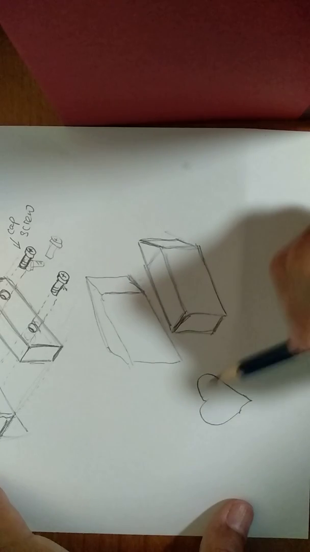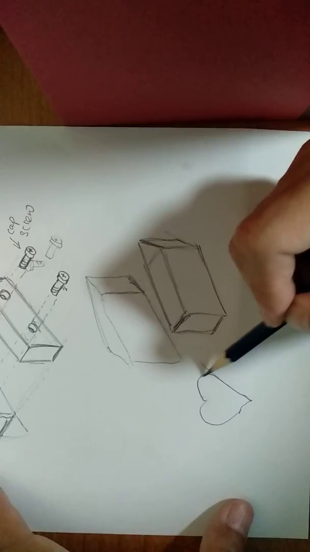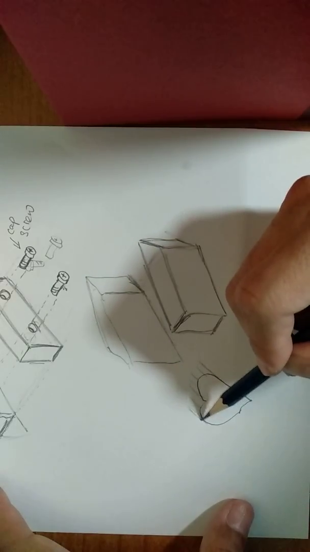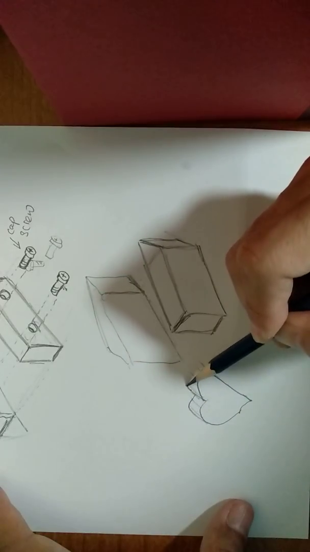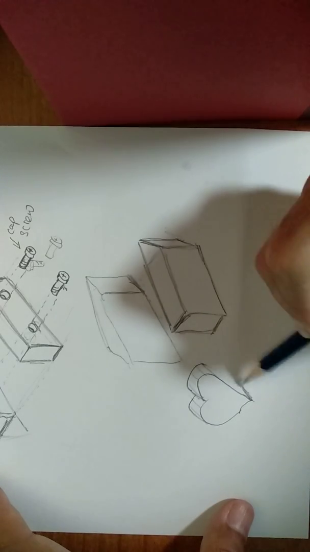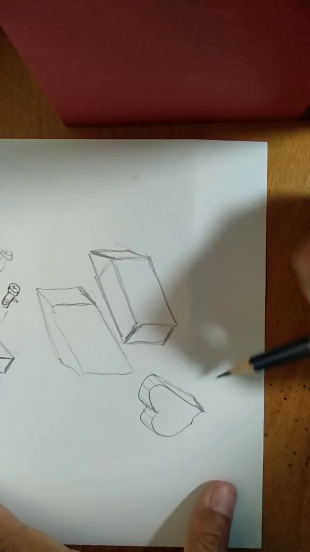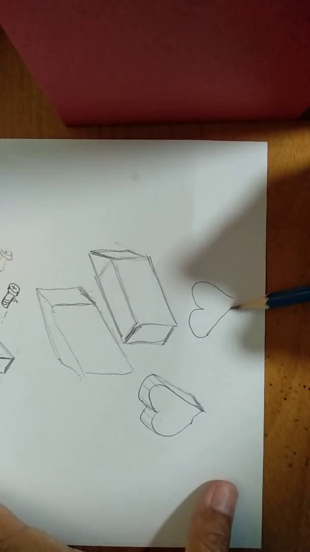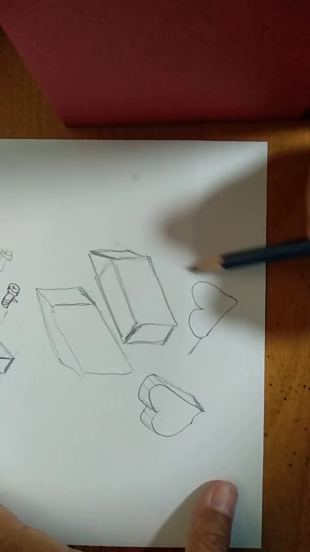Now decide which side you want the thickness to be, right? If you want the thickness to go this direction, then basically every point you extend in that direction, extend in this direction and comes down. It will not be logical for you, if you have a heart shape out here, then you decide the thickness you want to extend this way, and then this side you extend this way.